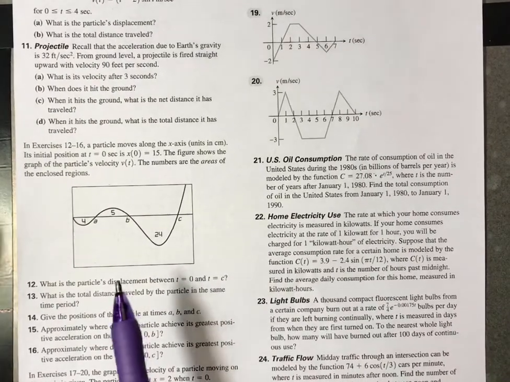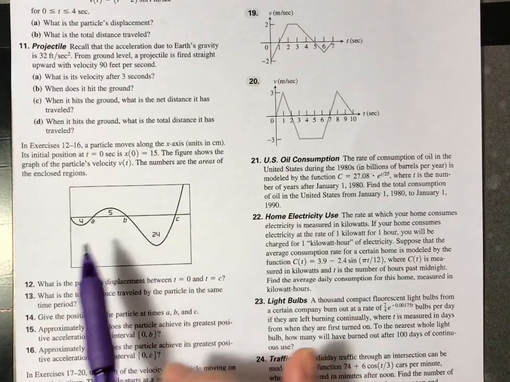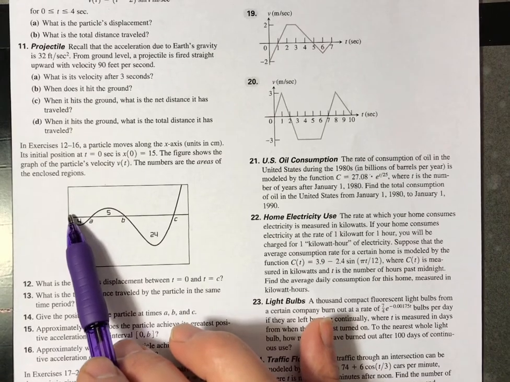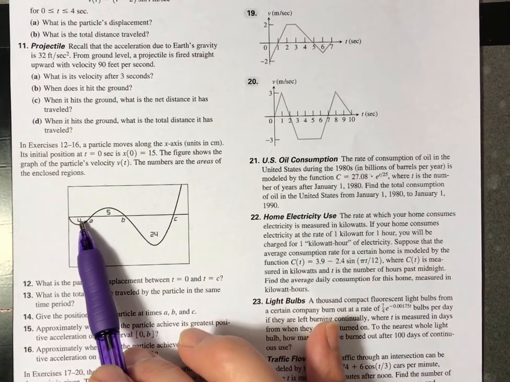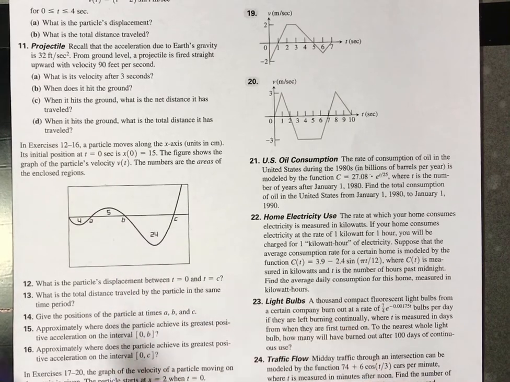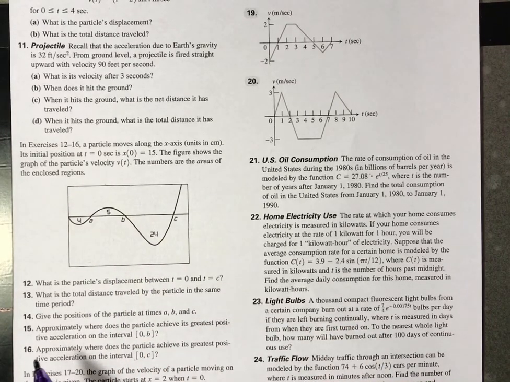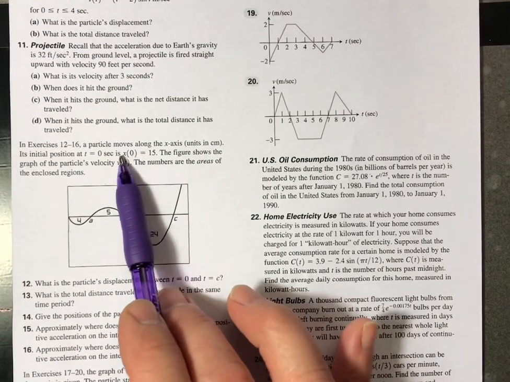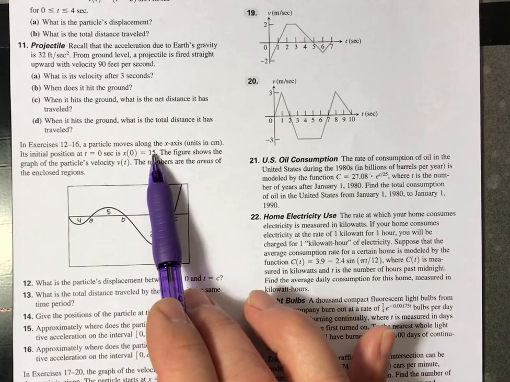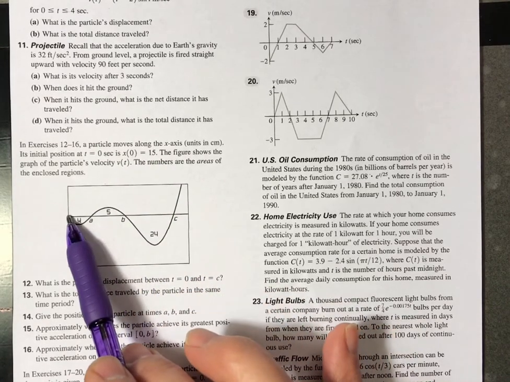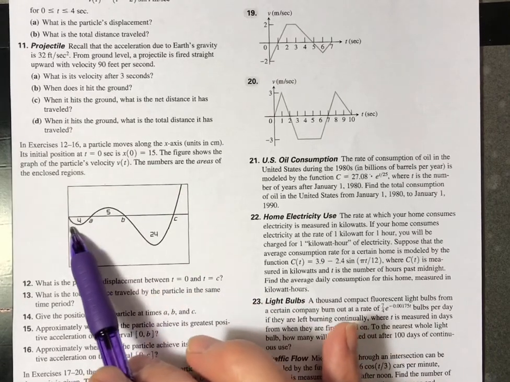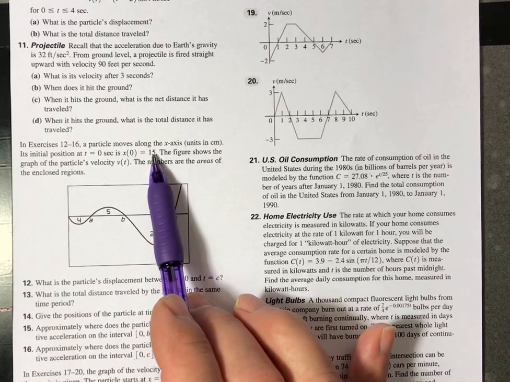We are given a velocity function here, and so when we integrate, we will be basically figuring out the displacement of the particle. And the displacement is the change in position. Now, if we know where it started at time 0 being 15, then as we integrate that, the area represents the displacement of the particle.